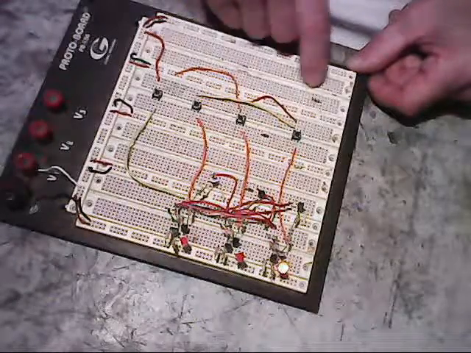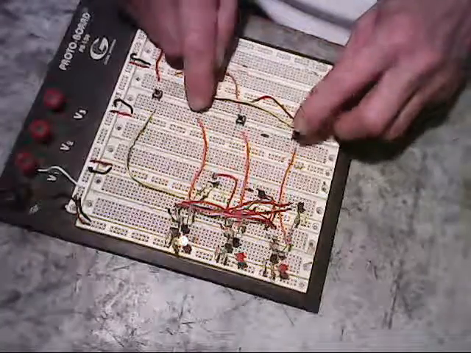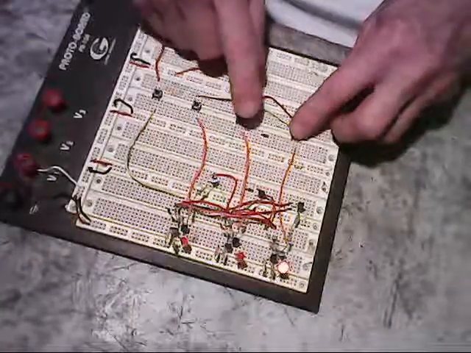Go ahead. This one turns that one on. That one turns that one on. That one turns that one on. And we go back and forth here. We can play all kinds of things here with it, so you can see how it works.